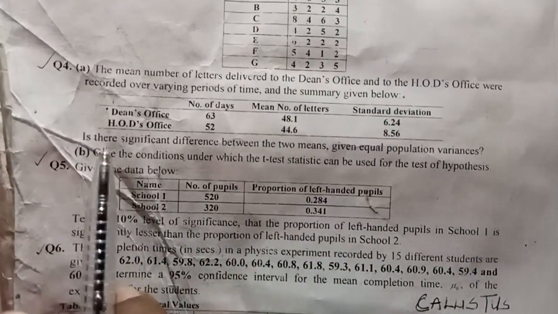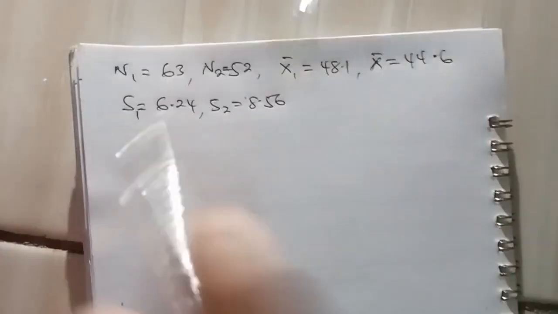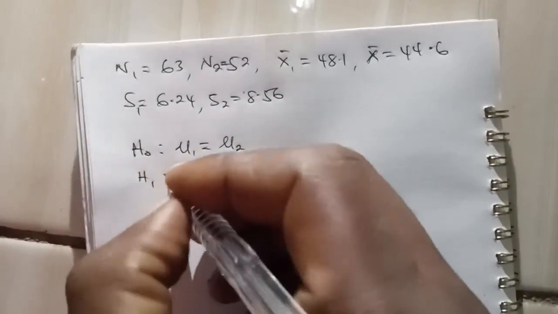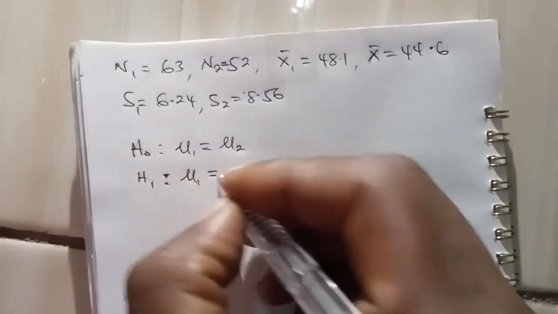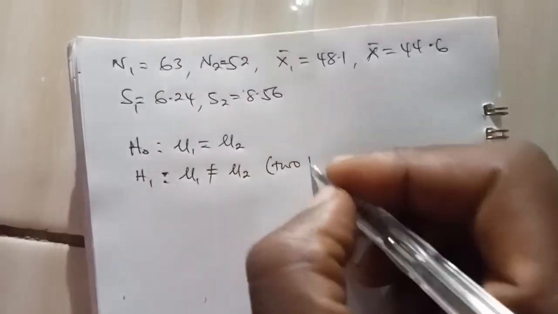So the null hypothesis will state that there is no difference: mu1 is equal to mu2. The alternative will say that there is a difference, they are not equal. Which means this is a two-tailed test.